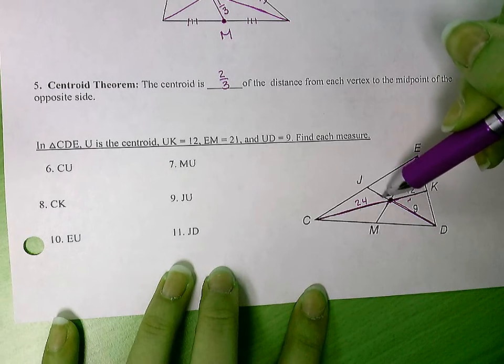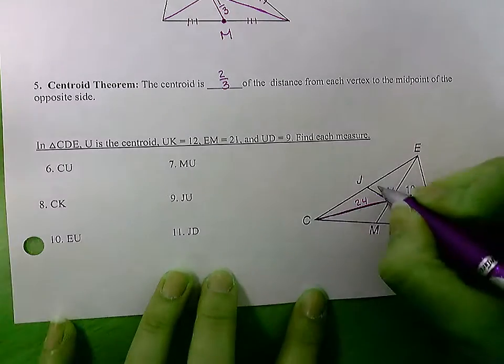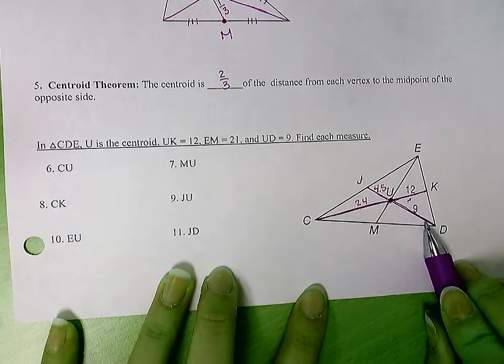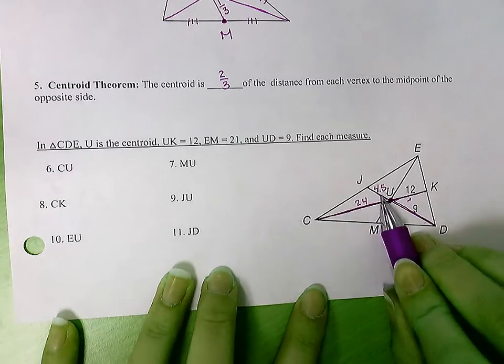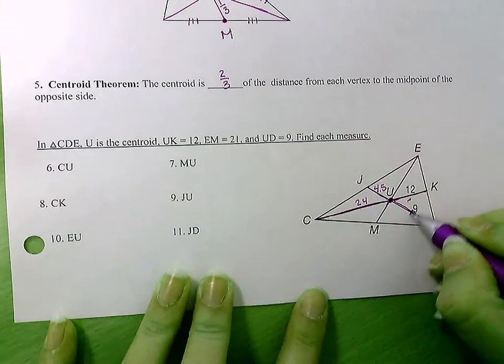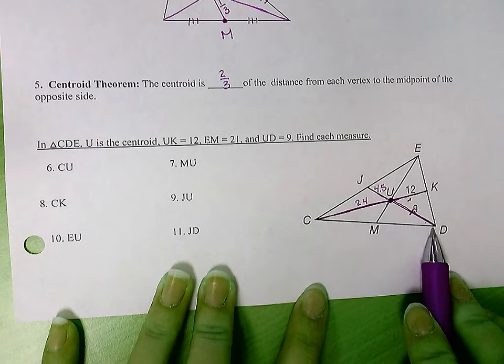How could I find my 1/3 piece, JU? 4.5. It is 4.5. So you can take that 2/3 piece and divide it by 2 to get your 1/3 piece there. Because again, you could think about this 2/3 piece as two separate segments.